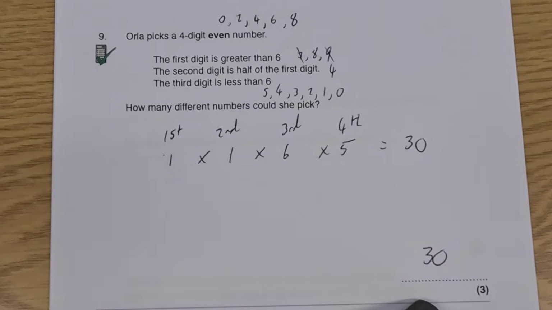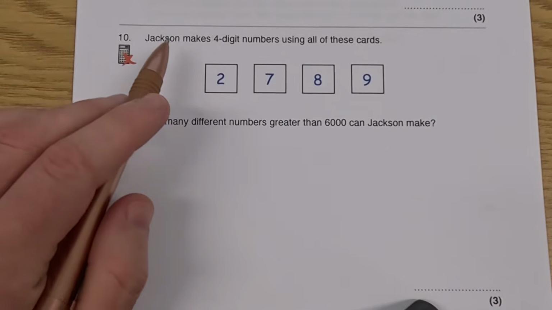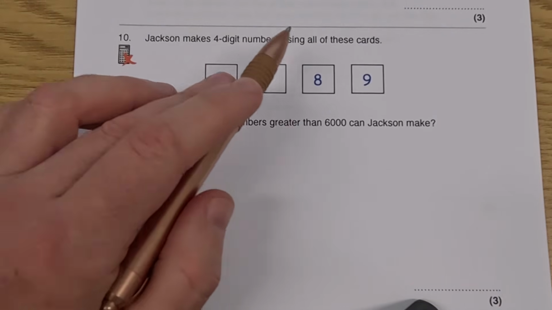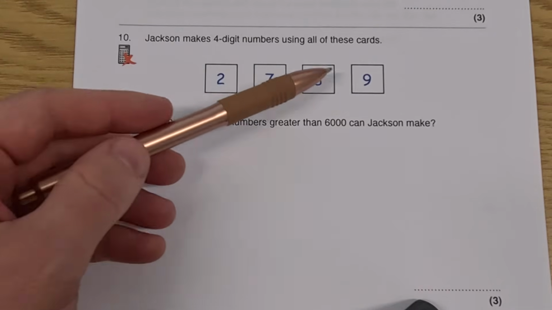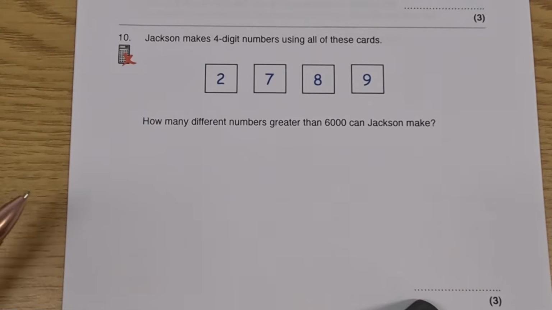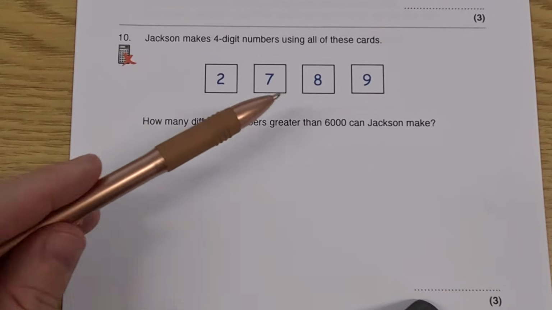Okay, let's look at our next question, question number 10. So question number 10 says, Jackson makes 4-digit numbers using all of these cards. So Jackson's using the digits 2, 7, 8, and 9, and he's making 4-digit numbers. And the question says, how many different numbers greater than 6,000 can Jackson make?